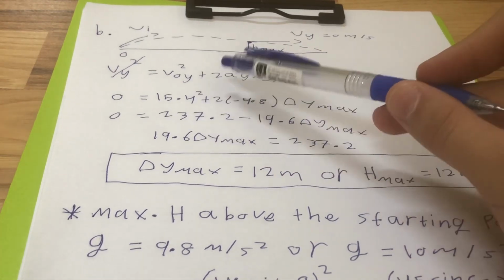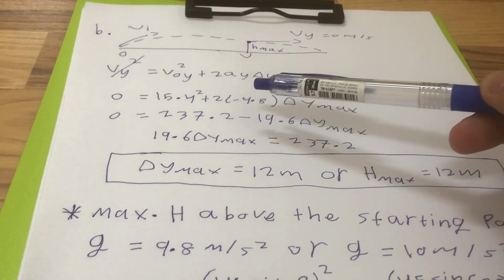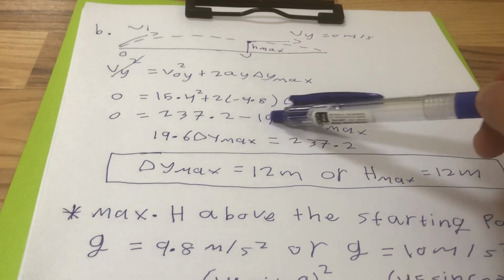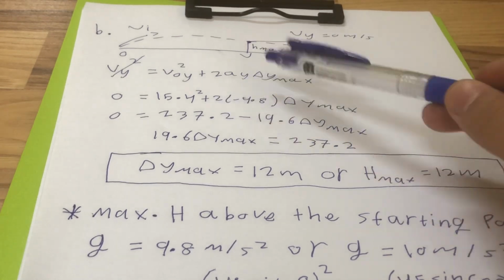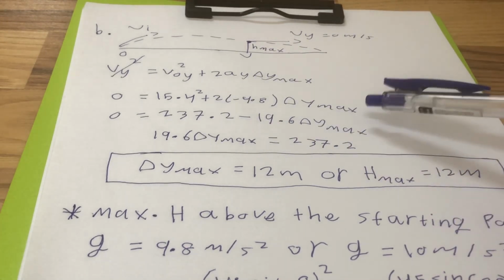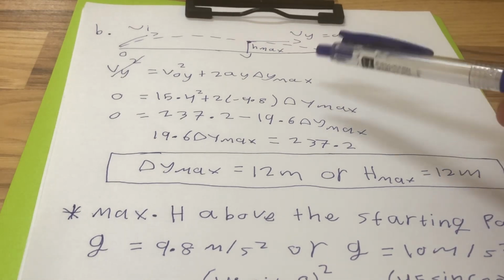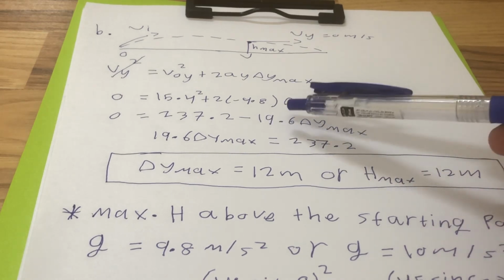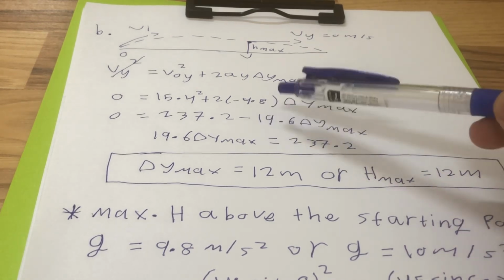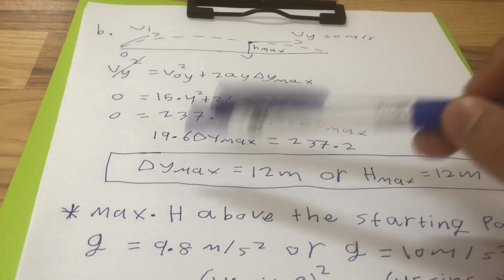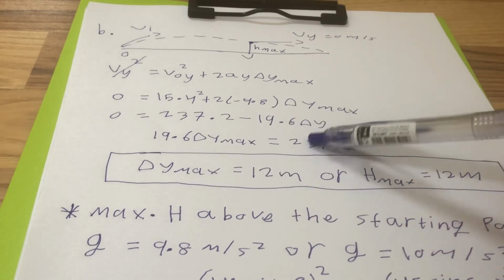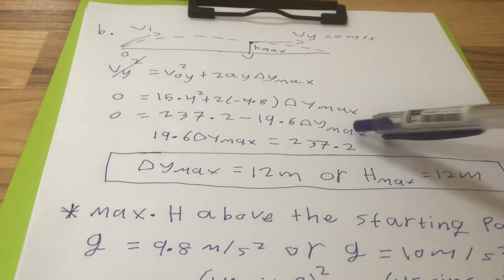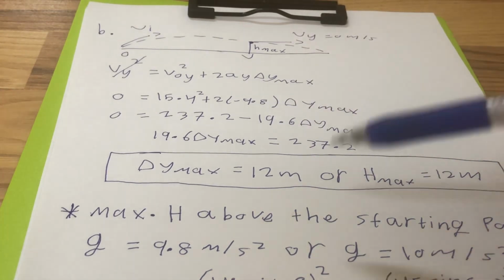0 equals 15.4 squared, which on the calculator is 237.2, minus 19.6, which is 2 times negative 9.8, times delta y max, or h max. We take the positive 19.6 delta y max to the other side, so it equals 237.2.